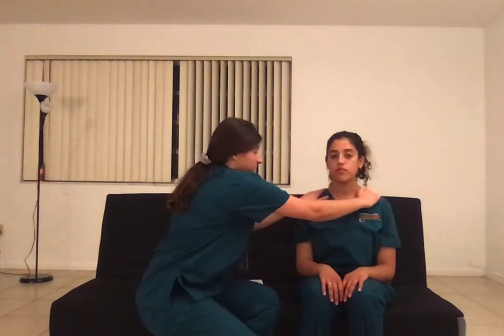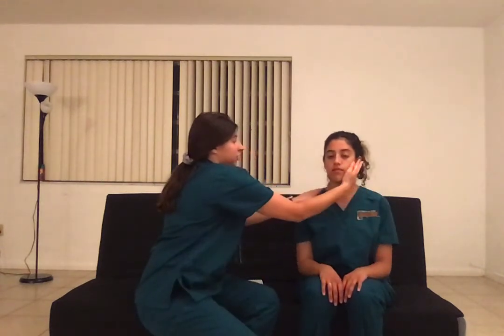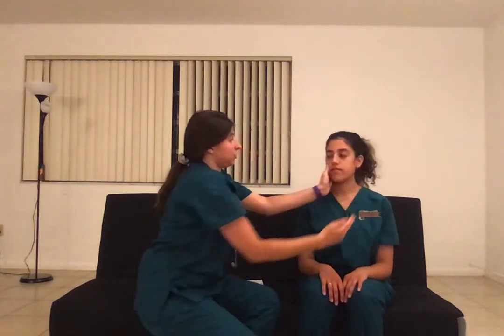Next, I'm going to move on to the spinal accessory nerve, which is motor, and I'm going to have the patient shrug their shoulders. Great, and keep your arm down, turn your head to the right, turn your head to the left. Great, and now I'm going to put a little resistance.